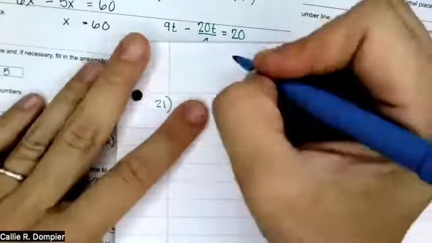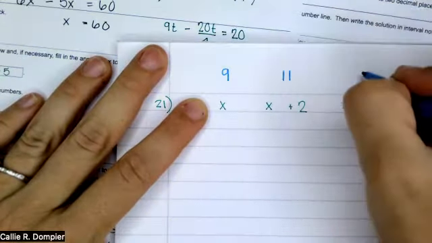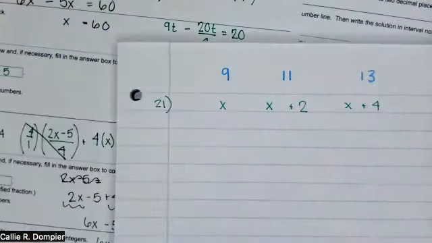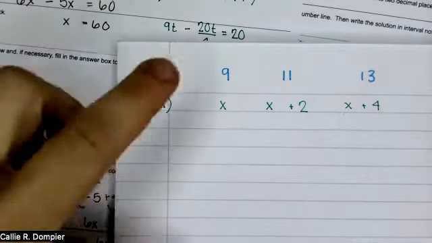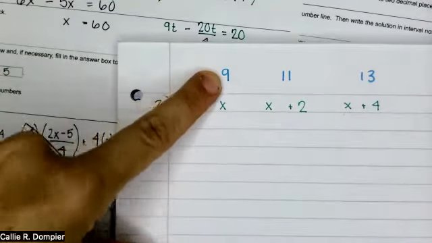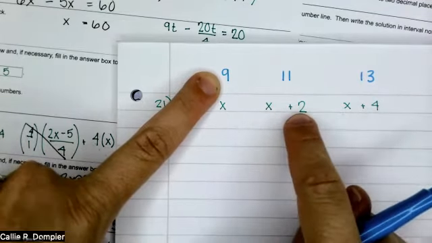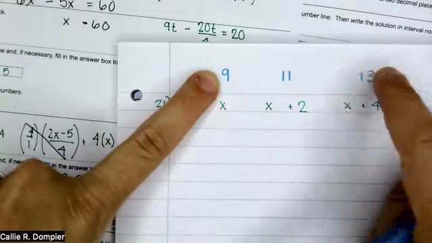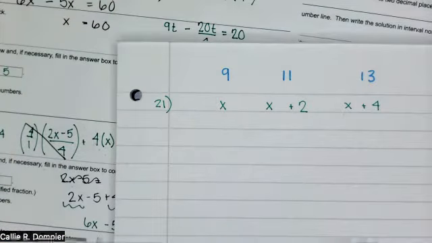Odd integers could be 9, 11, and 13, right? They're in order, they're consecutive, and they're odd. If this is 9, to get to the next odd number, I have to add 2 to 9. To get to the next odd integer, I have to add 4 to 9.